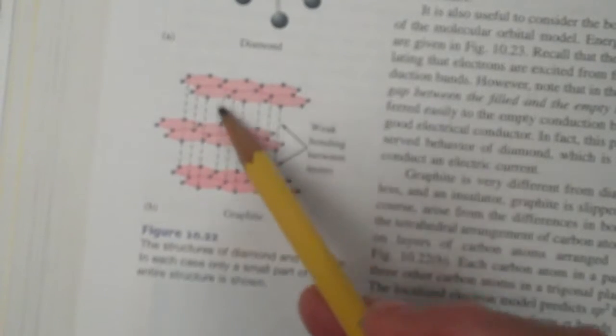Also, because these bonds are weak, they can slip and slide past one another. This helps explain graphite being very good as a lubricant and being slippery. You find graphite in your pencils, and as you move your pencil across the page, layers of this graphite break off and deposit on your paper.